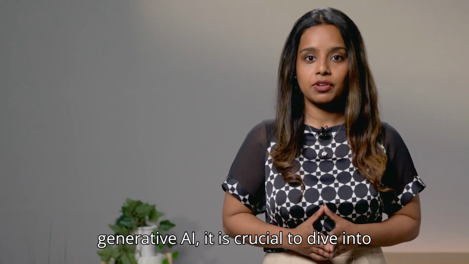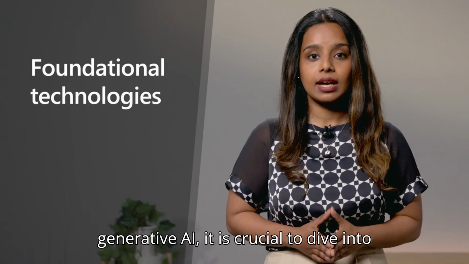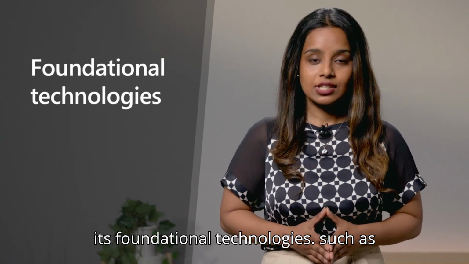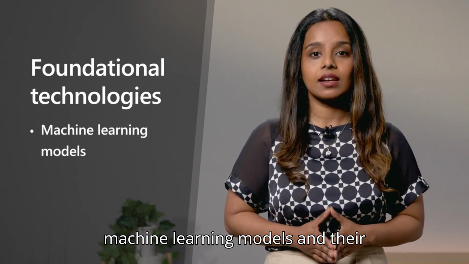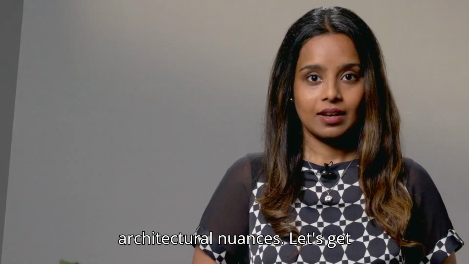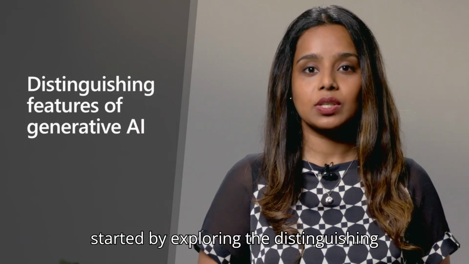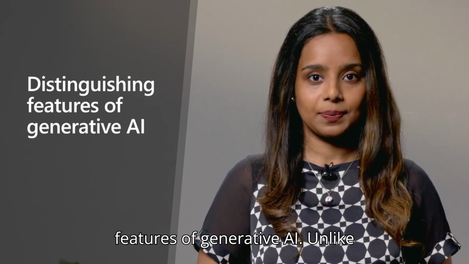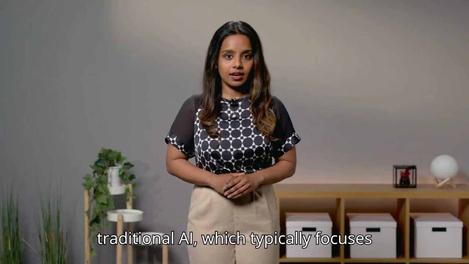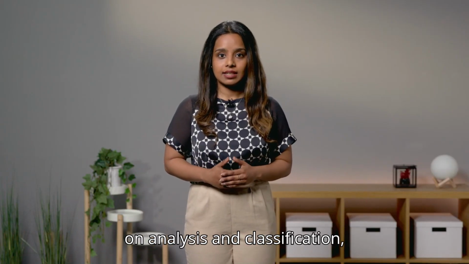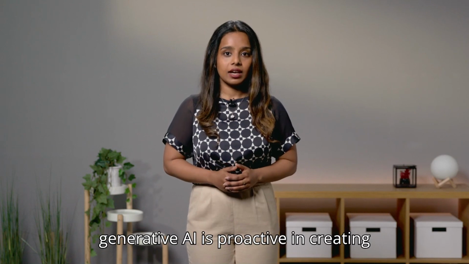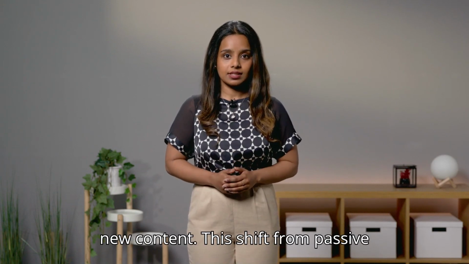everyday lives. To gain a better understanding of generative AI, it is crucial to dive into its foundational technologies, such as machine learning models and their architectural nuances. Let's get started by exploring the distinguishing features of generative AI. Unlike traditional AI, which typically focuses on analysis and classification, generative AI is proactive in creating new content.